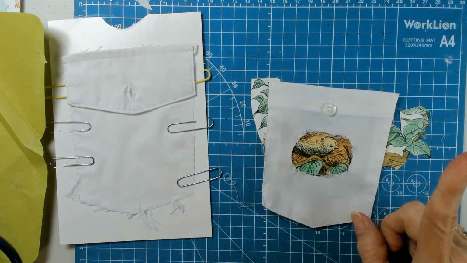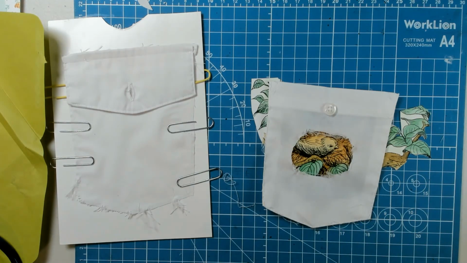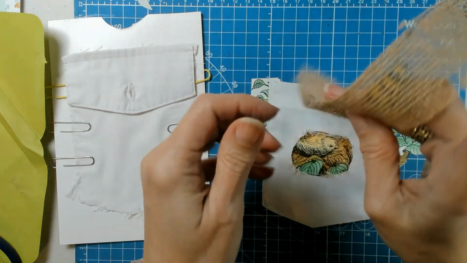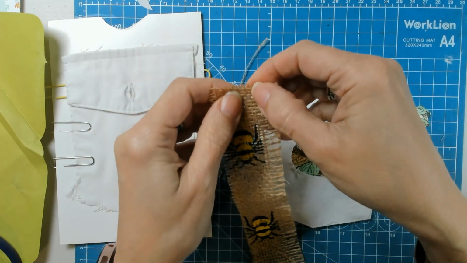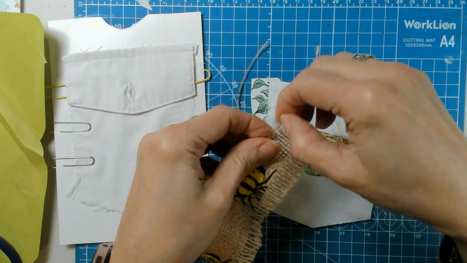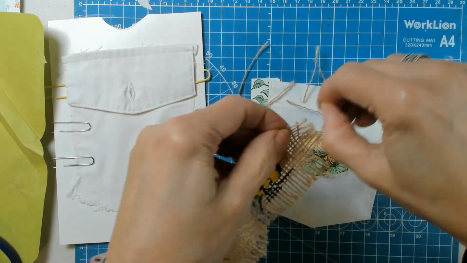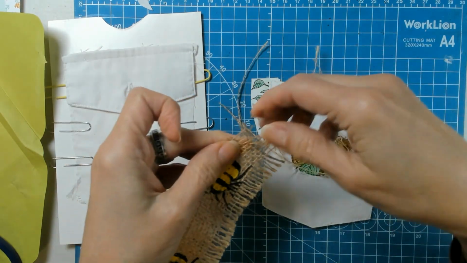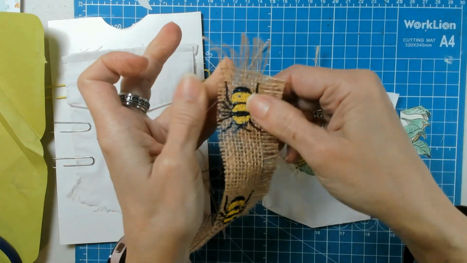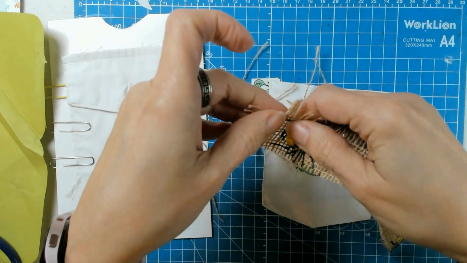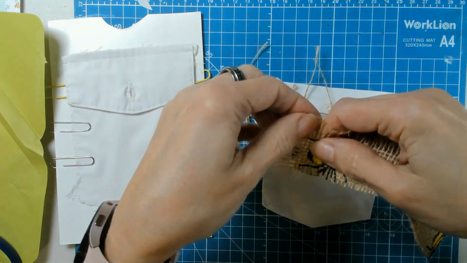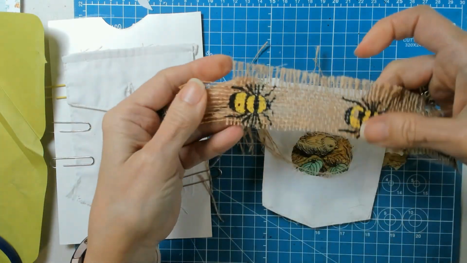Another thing from the prompt is that it says altered pocket and textured fragments. So about texture, I was thinking to add some of this burlap fabric, so I can just go ahead and have some of the threads like so. Probably I'm gonna leave the bee in here. All right, so I still have the bee.